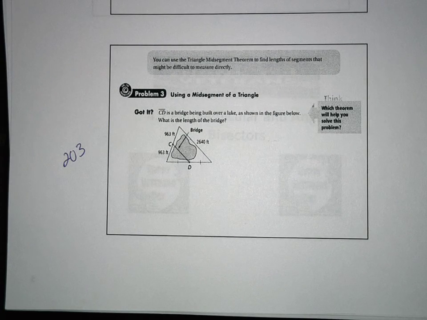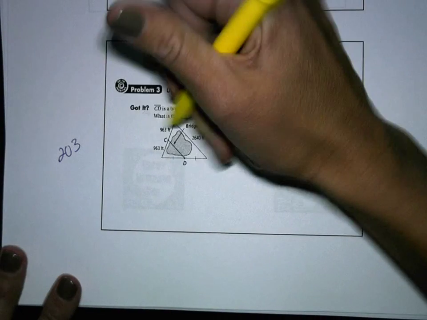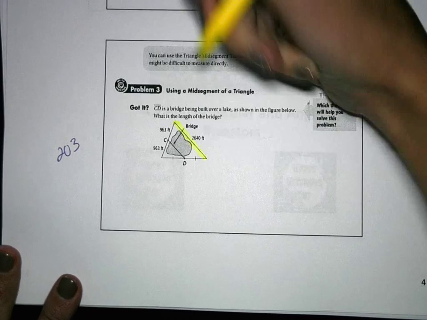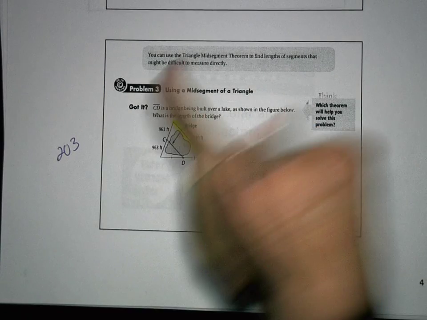Here we go. Line CD is a bridge built over a lake, as shown in the figure below. What is the length of the bridge? Do you see how we have this length right here? My question is, and I'm going to pull a stick, okay? If I know this length, what can I do in order to get that length?